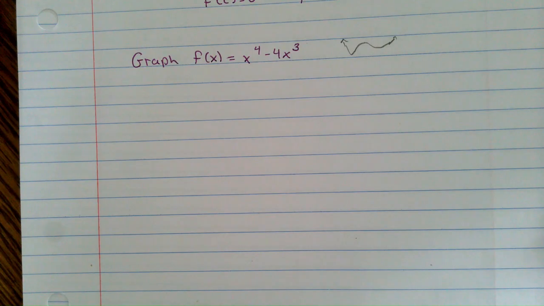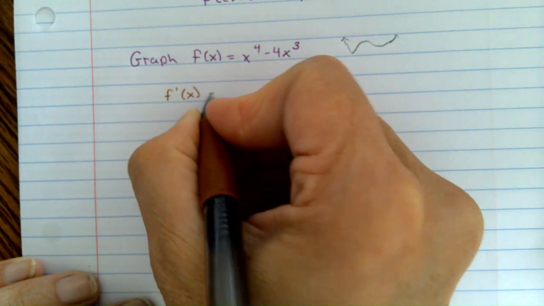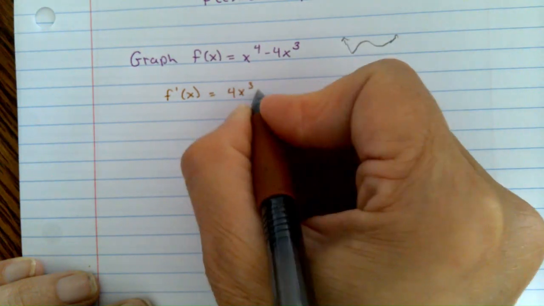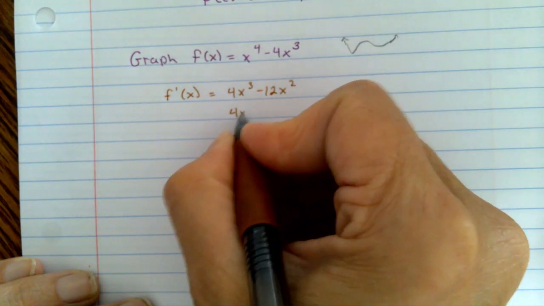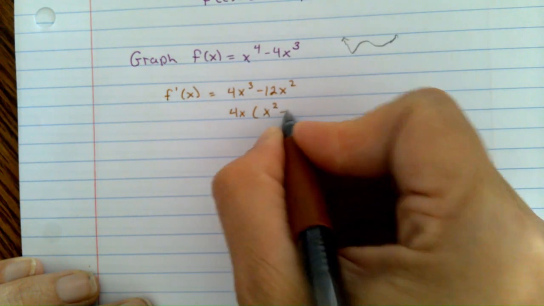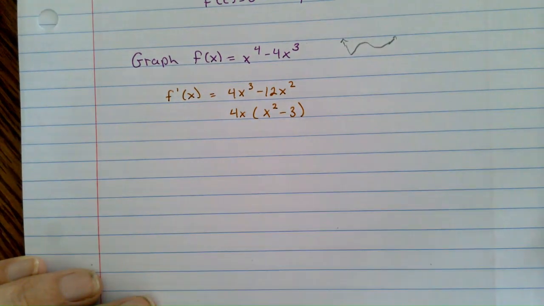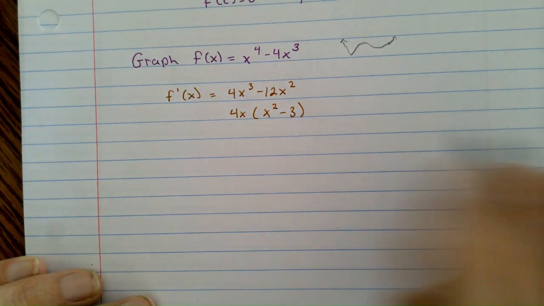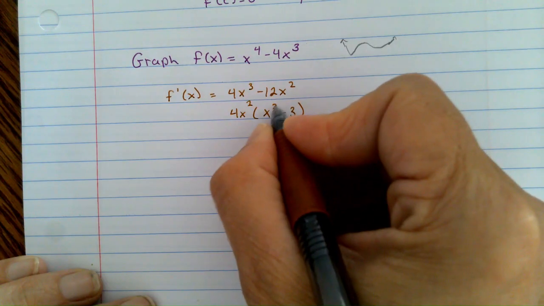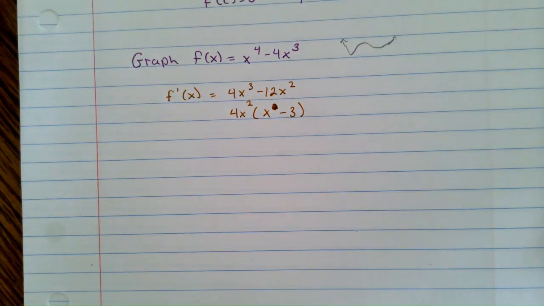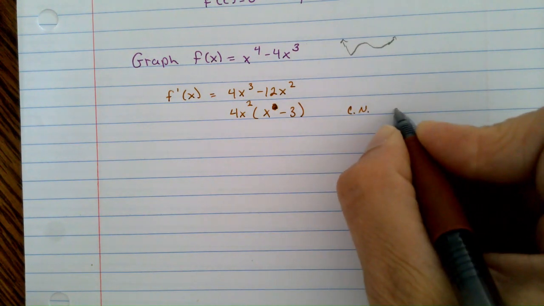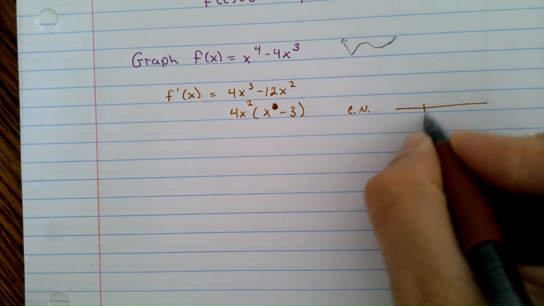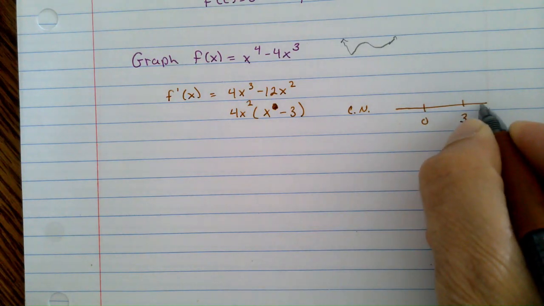Okay, so we're going to take my first derivative, 4x cubed minus 12x squared. We'll factor that. So 4x, x squared minus 3. Or could I pull it? No, I could have pulled out 4x squared, which would have given me an x minus 3. There we go. So my critical numbers are 0 and 3. Okay?